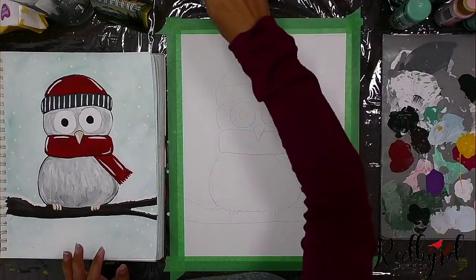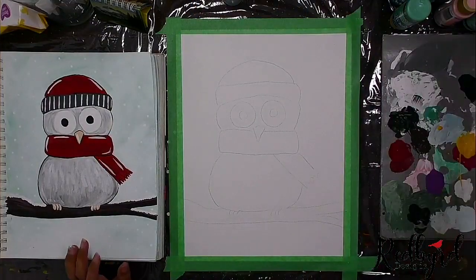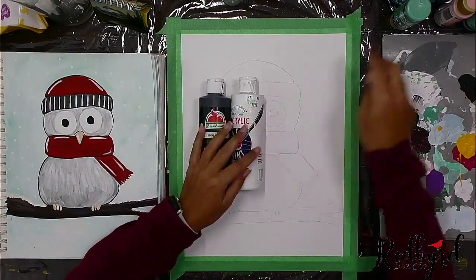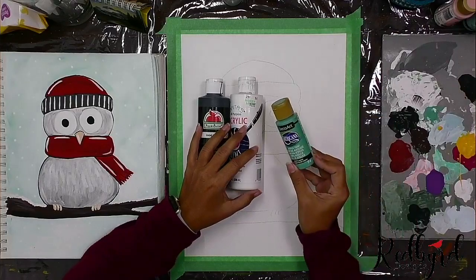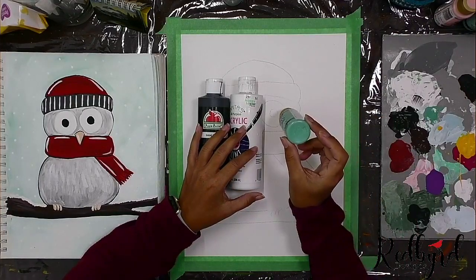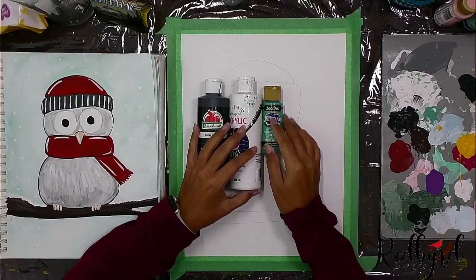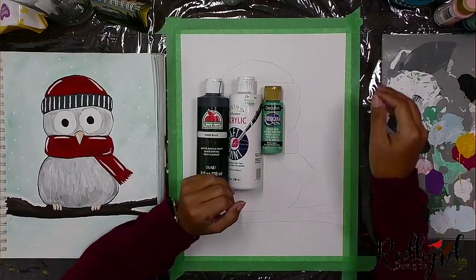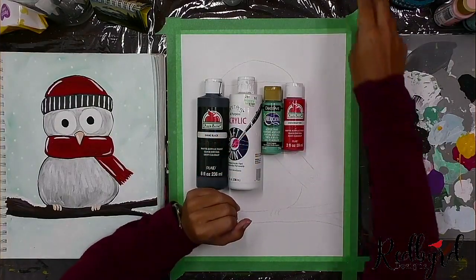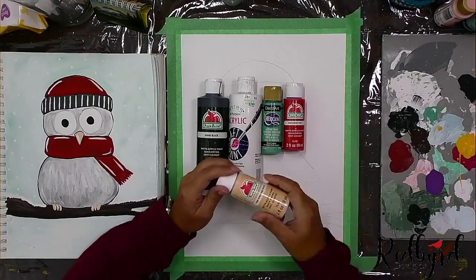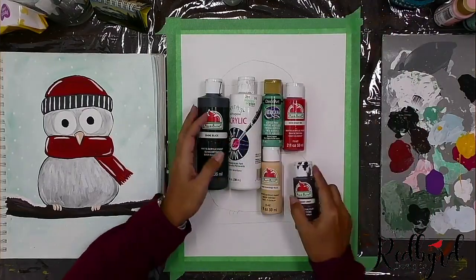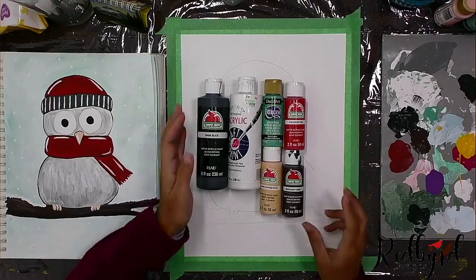Okay, so for paints, I'm going to use a black and a white. I've got a DecoArt Americana Green Lagoon, which is just a kind of darker teal color. And then I'm using a bright red, the Sun-Kissed Peach, and then a Burnt Umber. So we've got 6 colors here.